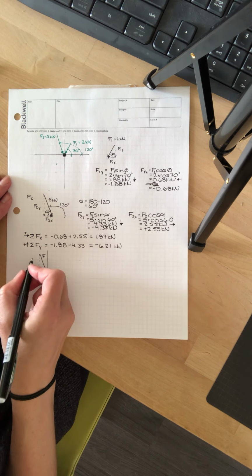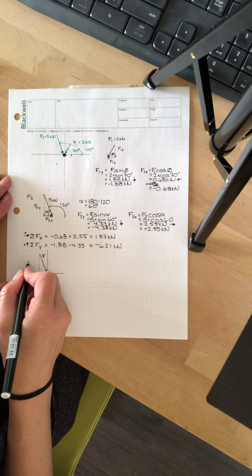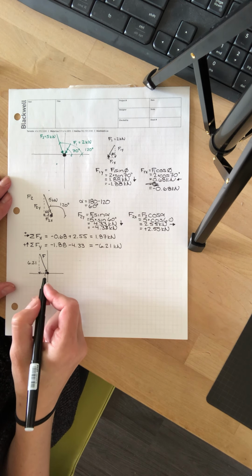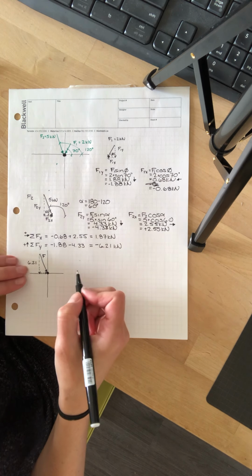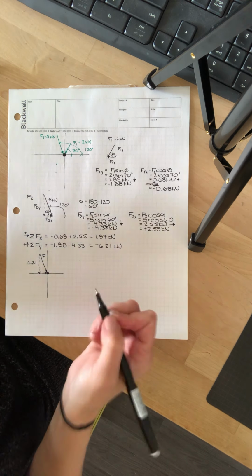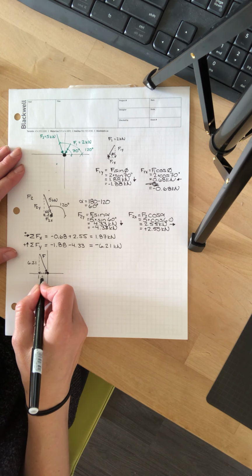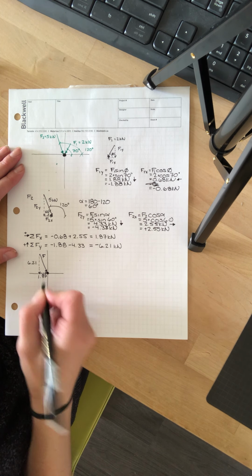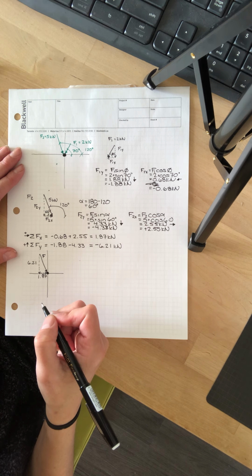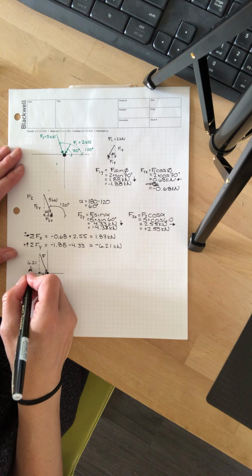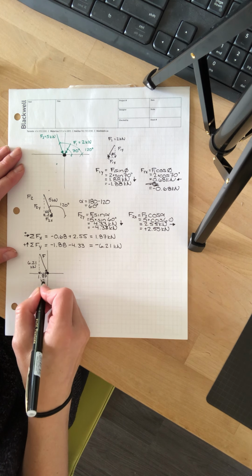That's our total F. We know that this was 6.21. See, the arrow's pointing it downwards. I don't have to add the negative again, but I know that if I don't draw this arrow, I need that negative to tell me what direction it's going. And that this was 1.87. So now, I should always write my units.